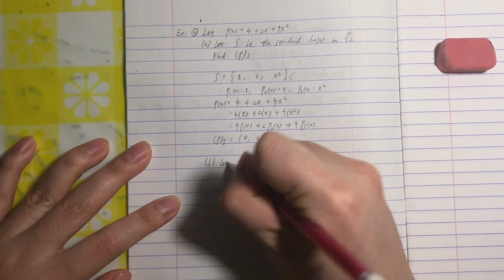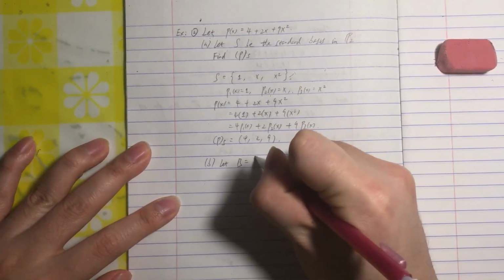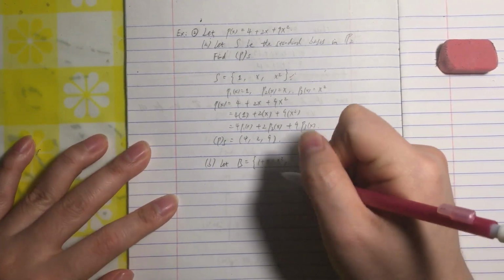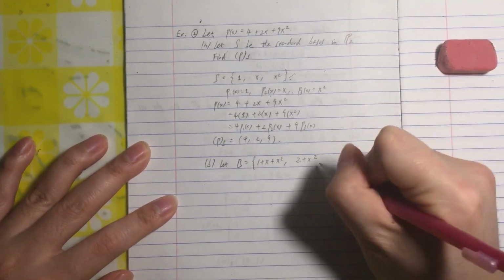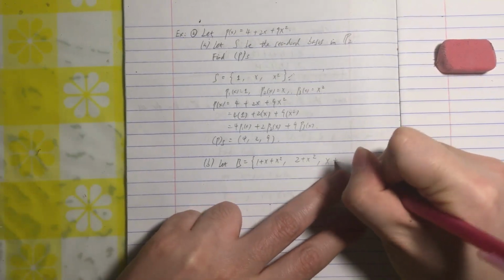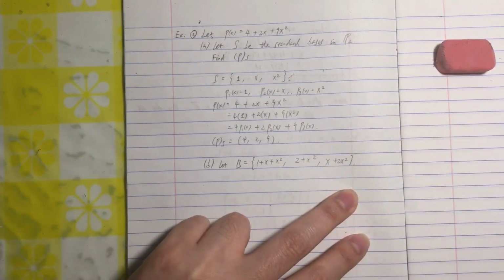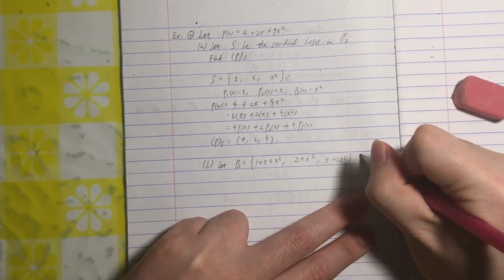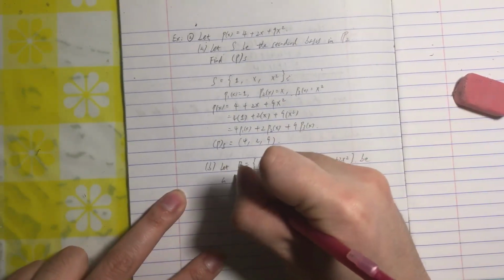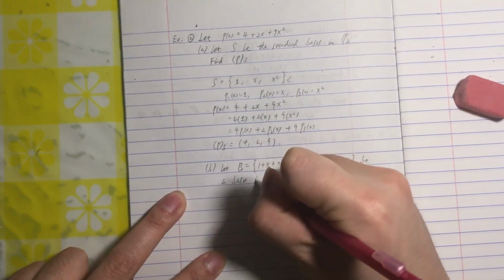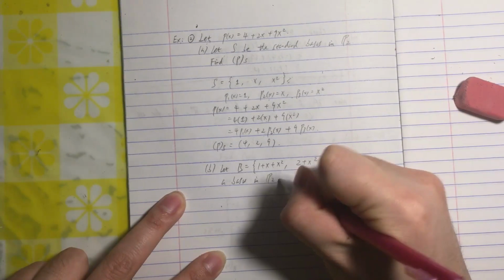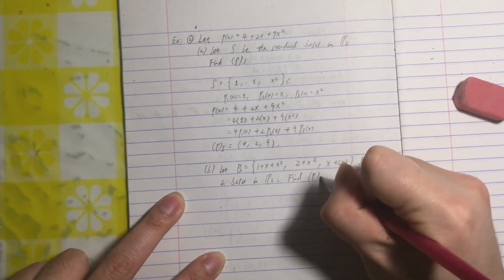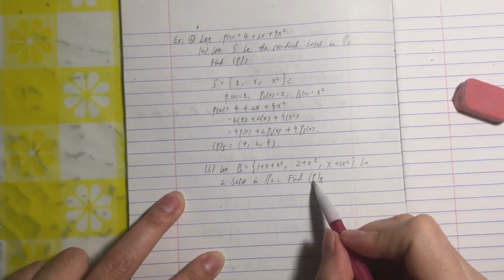Part B. Let B be the set of 3 vectors: 1 plus x plus x squared, 2 plus x squared, and x plus 2x squared. Let B be a basis in P2. Find the coordinate vector of P with respect to B.